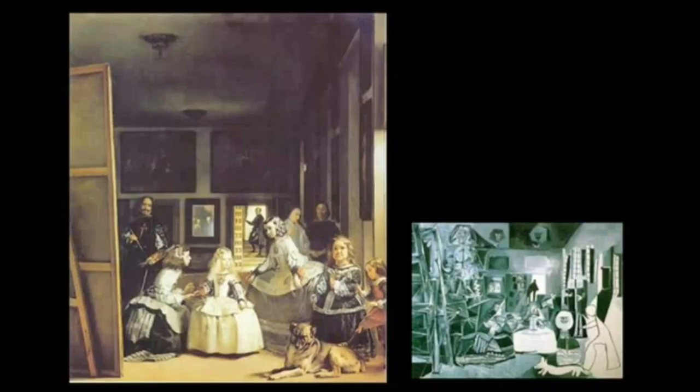On the left is Velázquez's Las Meninas, or the Maids of Honor. And this, at one point in recent history, was judged to be the most famous painting or the greatest painting of all time. And you see Velázquez's figure behind the canvas, looking into the mirror, painting the young princess with the Maids of Honor surrounding her. And on the right, you see a copy of this painting by Picasso. Picasso was fascinated with this painting and made many, many copies of it throughout his lifetime.